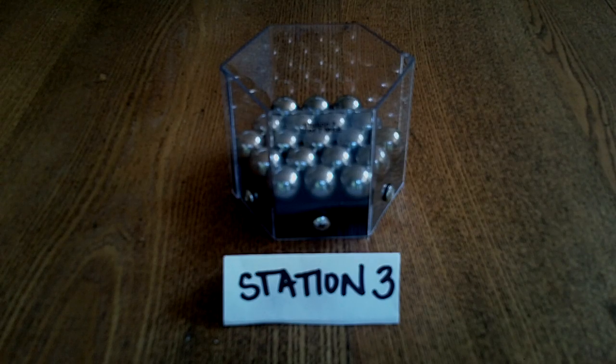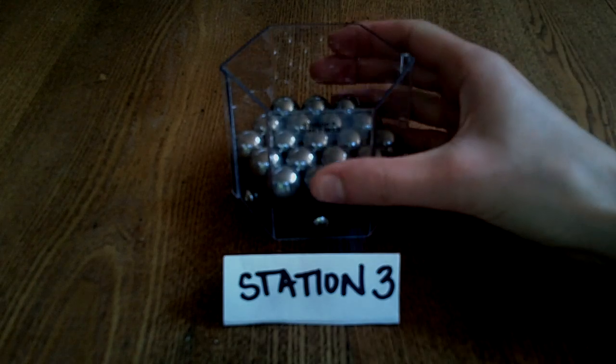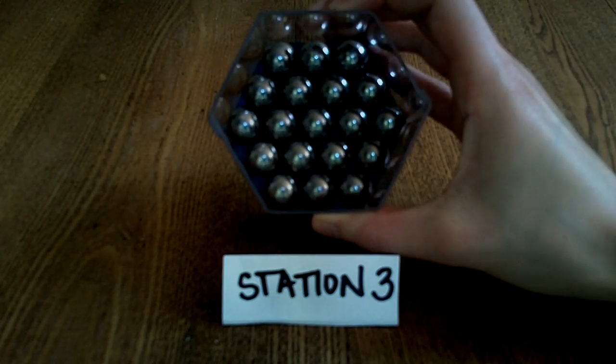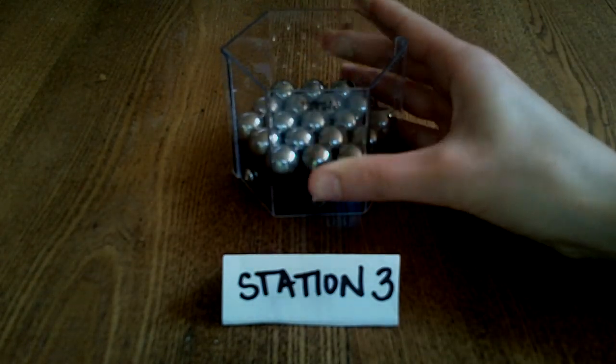The third station, shown here, asks you to make connections between FCC and HCP. You're given only one plane board, but in fact, the pattern of atoms you see exists in 2 planes, one in FCC and one in HCP.